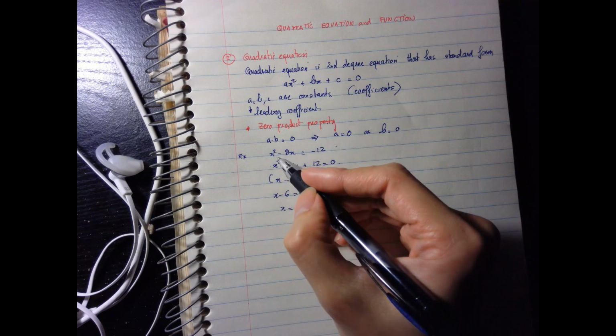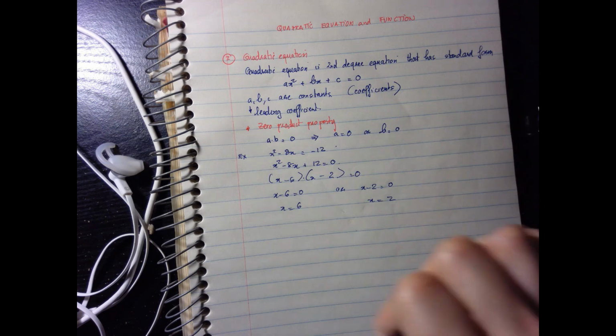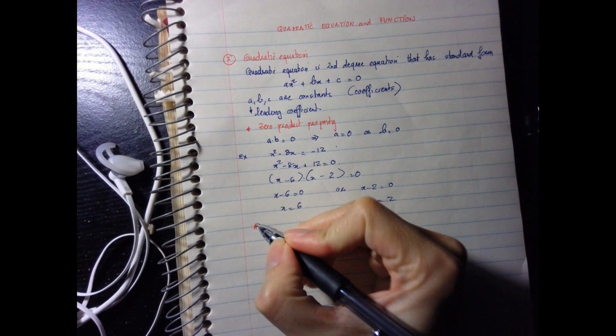So this is a quadratic equation. The first method we learned is how to solve a quadratic equation by factoring, or by the zero product property, because we use the zero product property. The second method I can use to solve a quadratic equation is called the square root method.